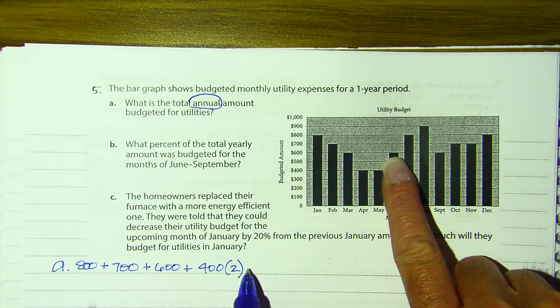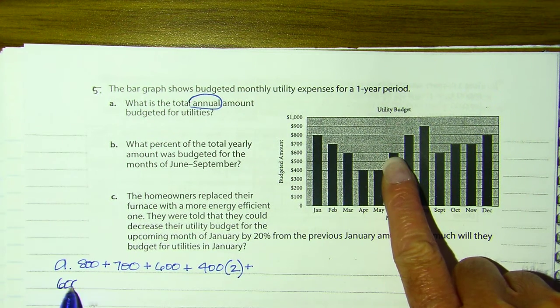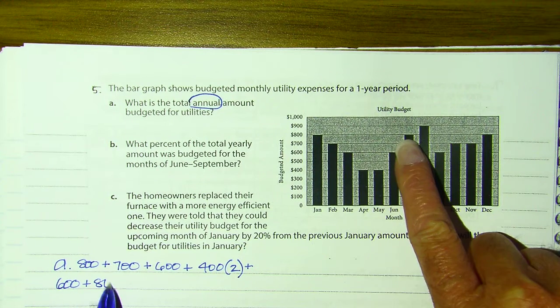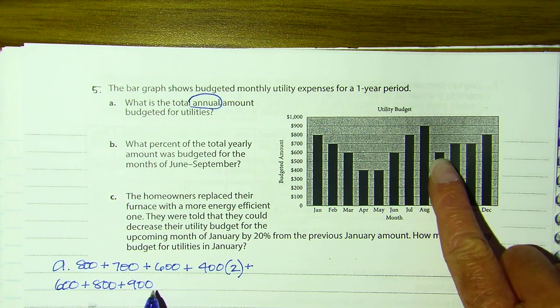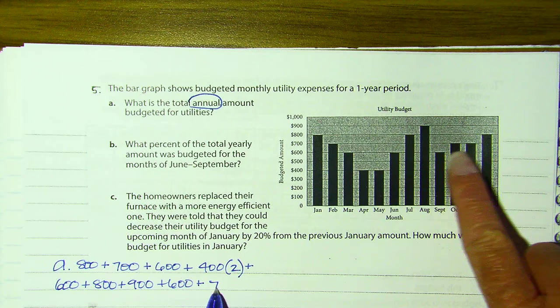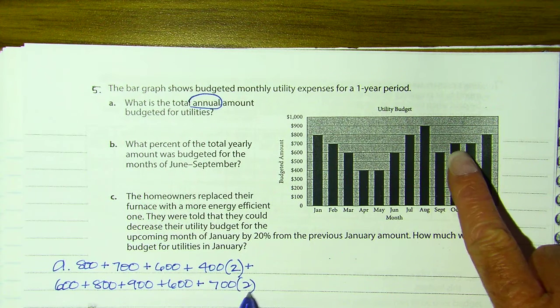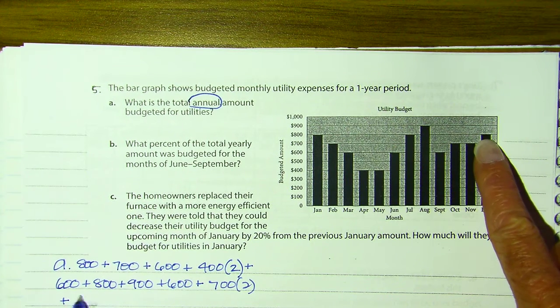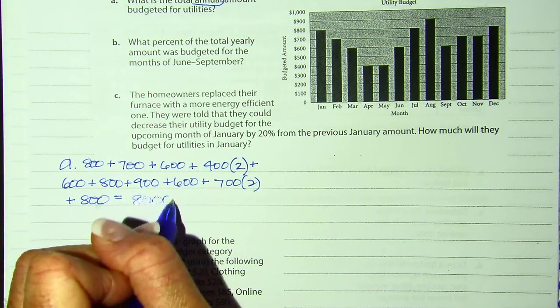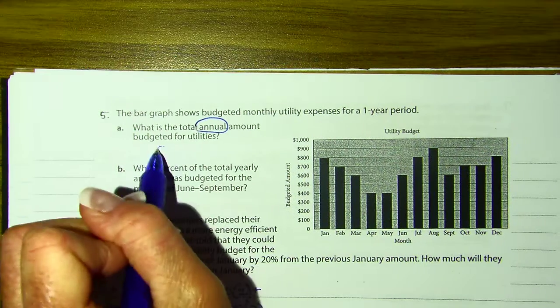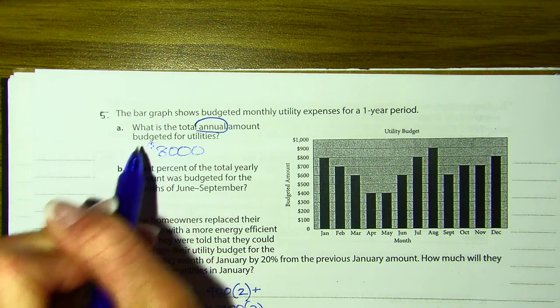June is another one at $600 plus $800 plus $900 plus $600 plus $700, and both of these are $700, so times 2, and then last plus $800. So when I add all of these up, I get a total of $8,000. So that is the annual amount budgeted for utilities.